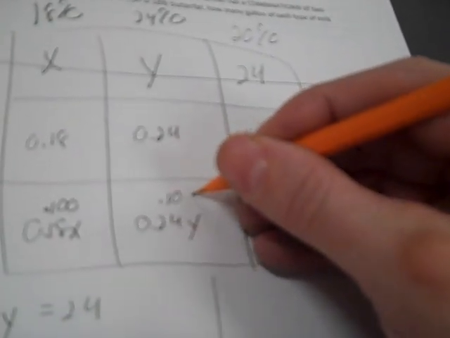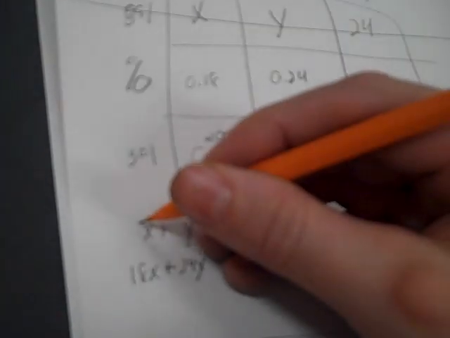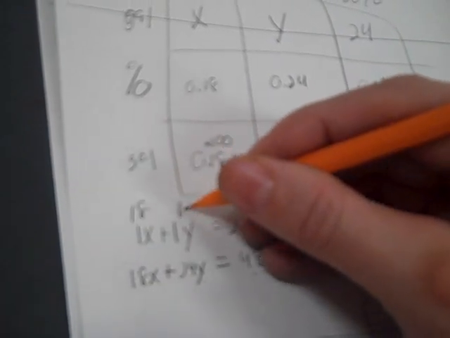And then again, I don't want to deal with decimals if I can help it, okay? So that's 18x plus 24y equals 4.8 times 100, which is 480. We're going to be multiplying the top by 18, and the bottom will just be by 1, meaning it's not going to change. So it's 18x plus 18y equals 432.